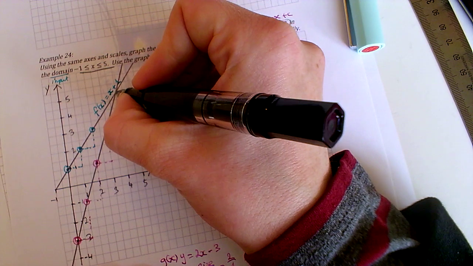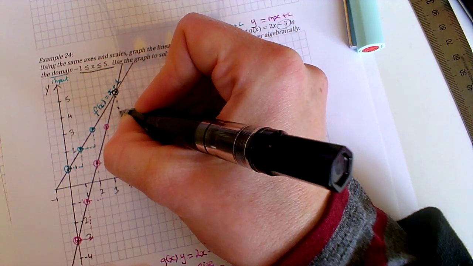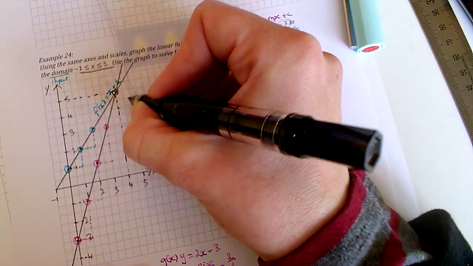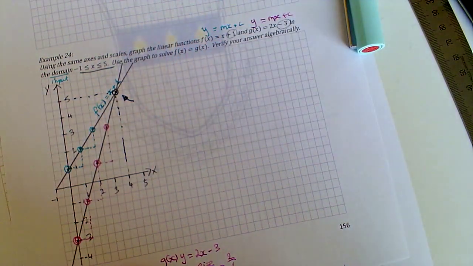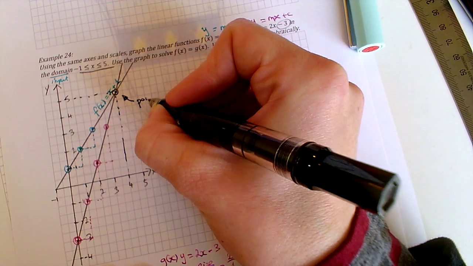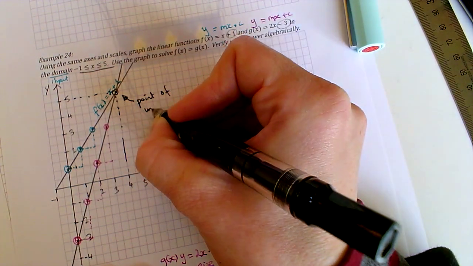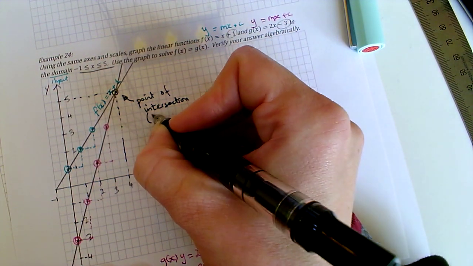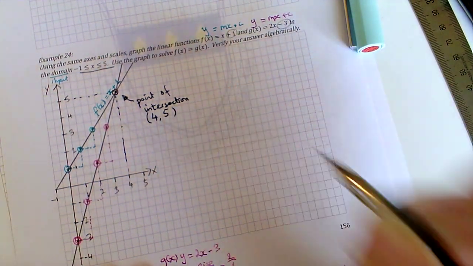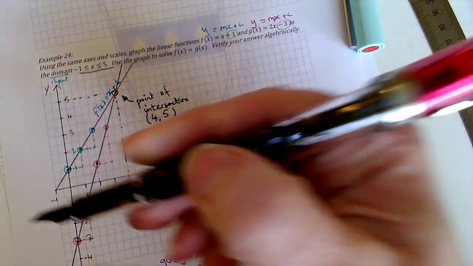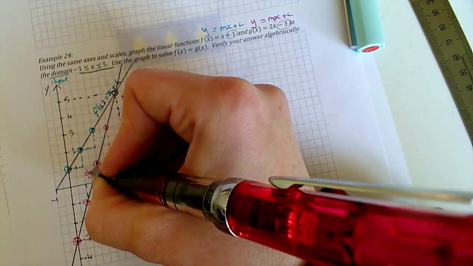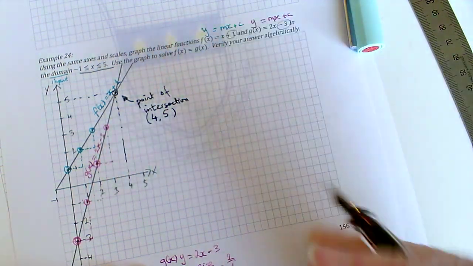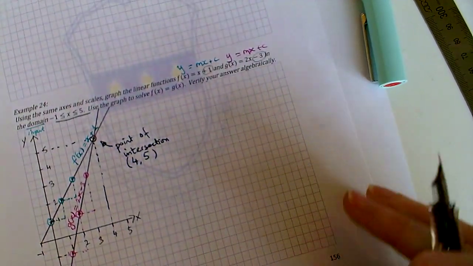So here's my point of intersection, and it looks like the point 4, 5. So there's my point of intersection. The point 4, 5. Let me label my g graph as well. This is g of x equal to 2x minus 3, just to make it nice and clear.